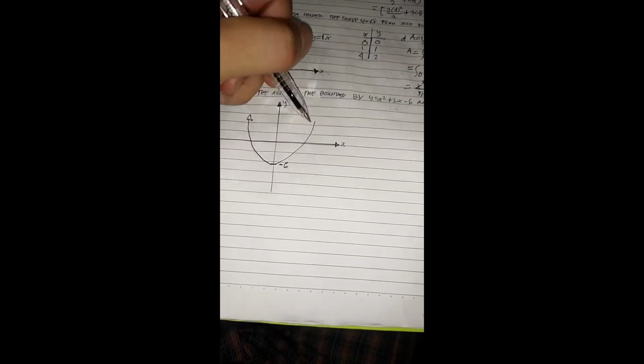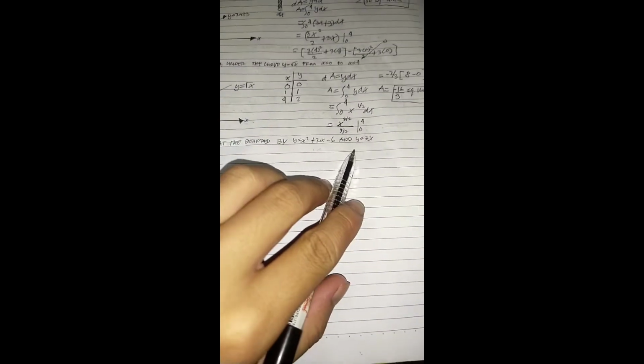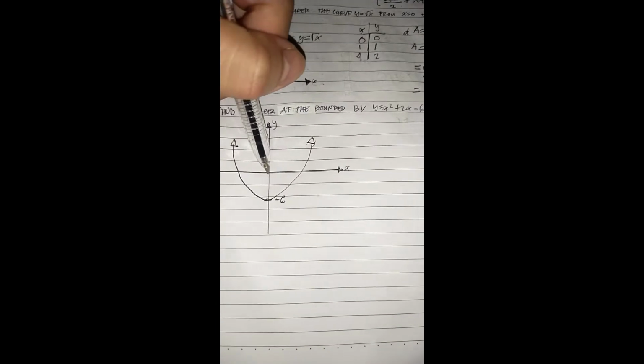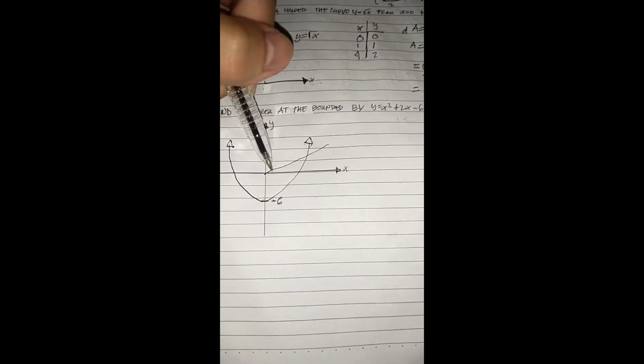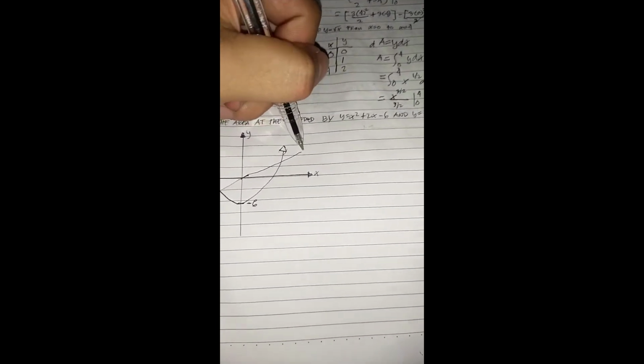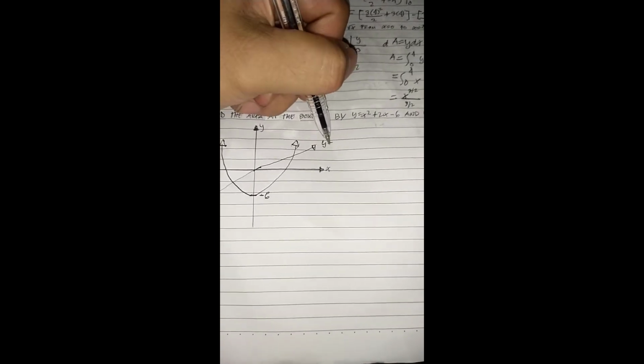This is negative 6. Then our parabola is this. Then our y equals 3x is here.